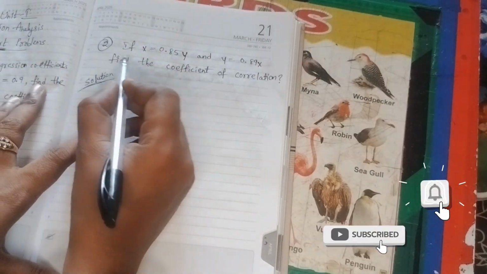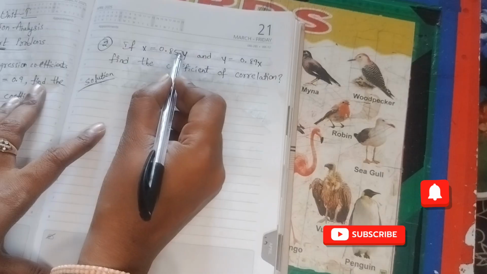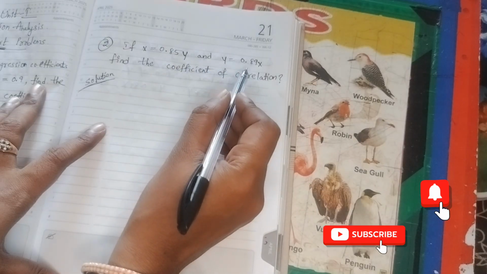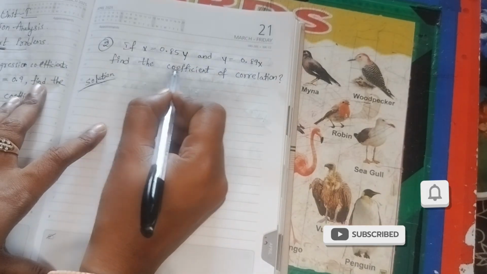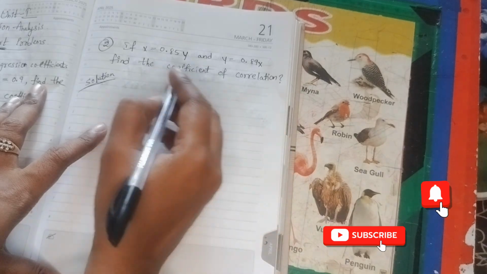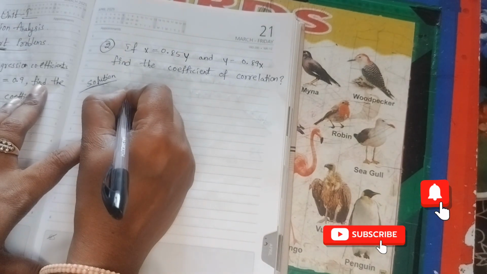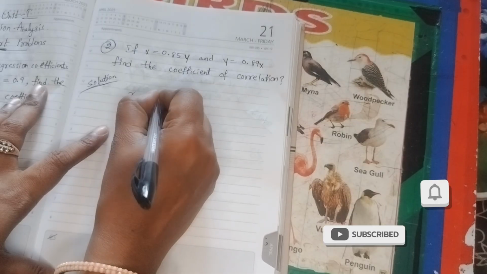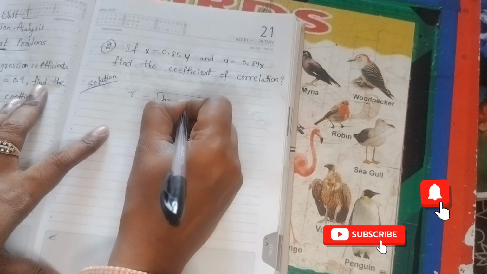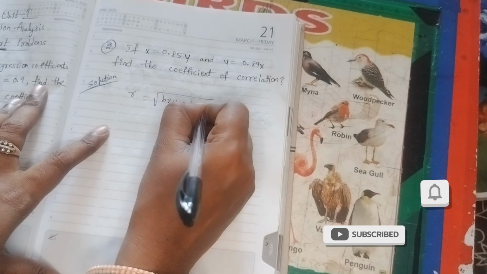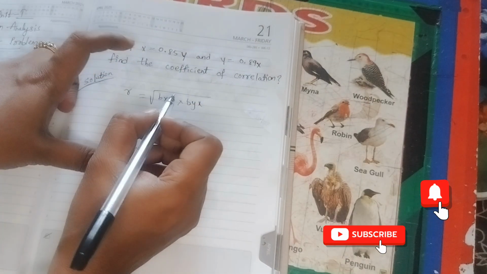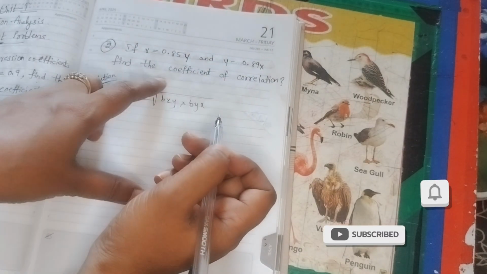The second question: if x equals 0.85y and y equals 0.89x, find the coefficient of correlation. Here also we need to find the coefficient of correlation, which is nothing but r. r equals root of bxy into byx. But in this question, there is no bxy and no byx given, so you need to identify them. Just write down the given details: x equals 0.85y, y equals 0.89x.